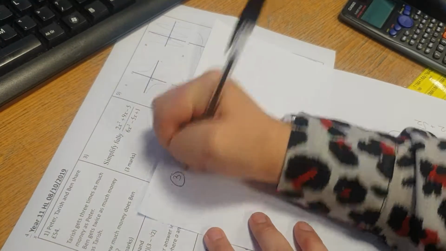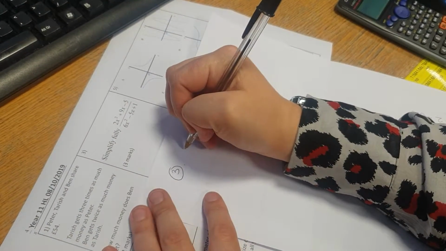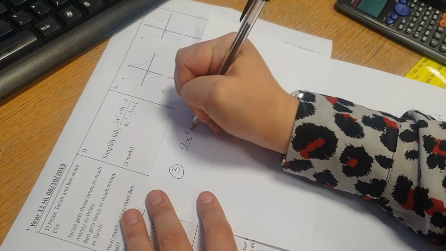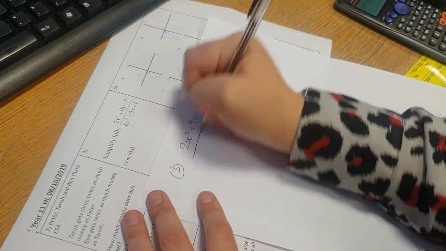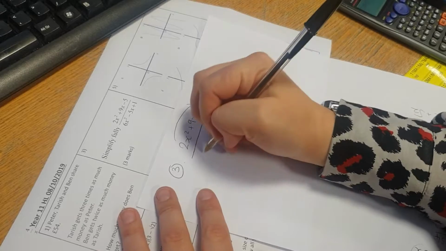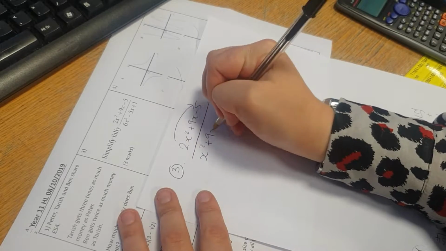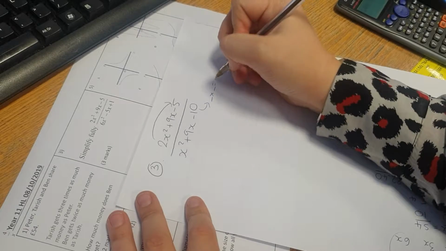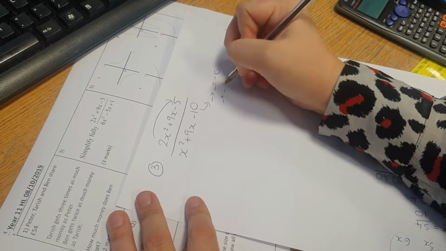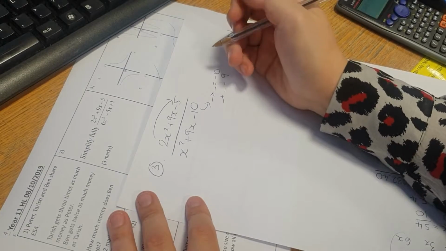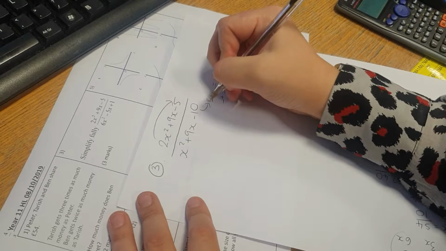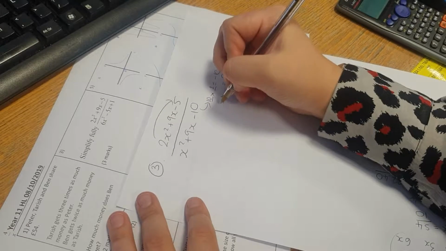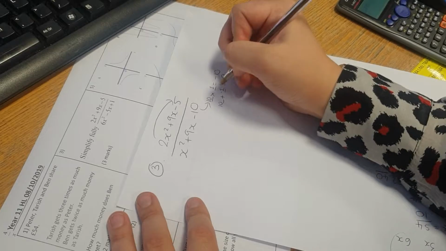Now 3, we have to factorize. So let's factorize this one. 2 times 5 is 10. 2 numbers that multiply to give you minus 10, and they add to give you 9. So we know 10 times 1, and that means the 1 would have to be negative.